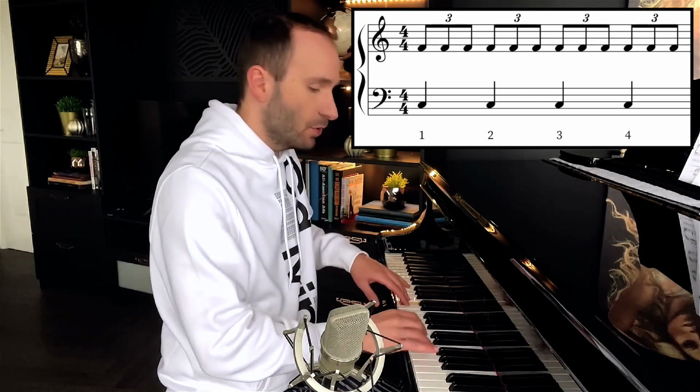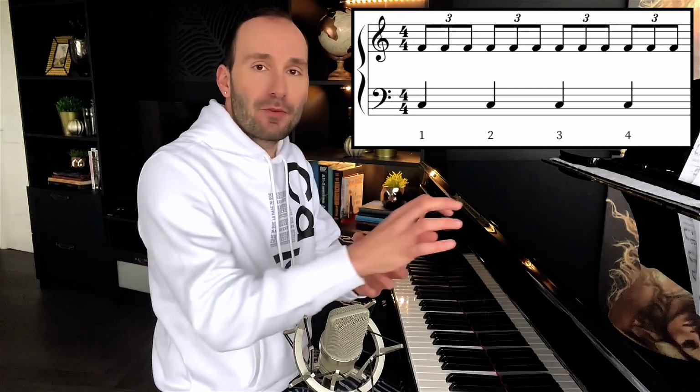1, 2, 3, 1, 2, 3, 1, 2, 3. So this way we played 3 triplet notes against 1 crotchet in the left hand.